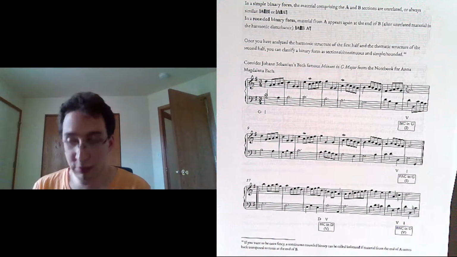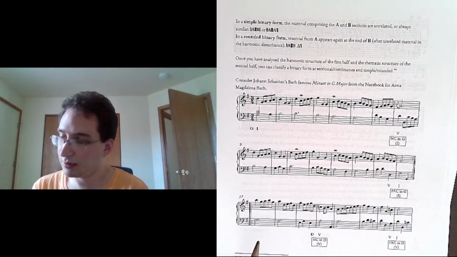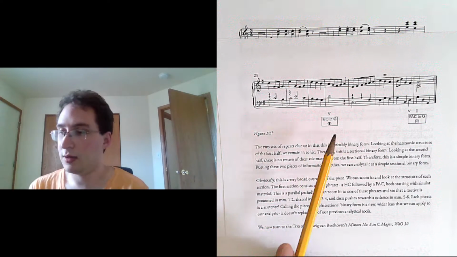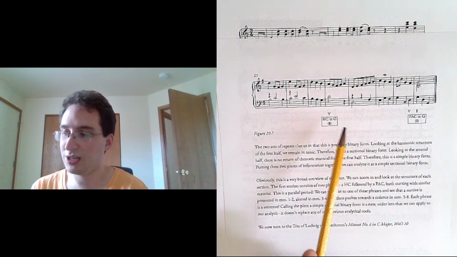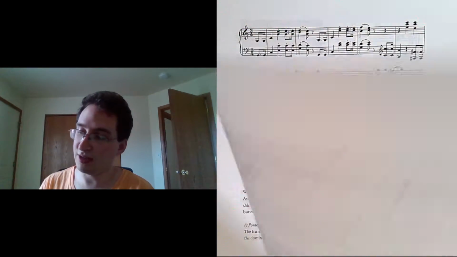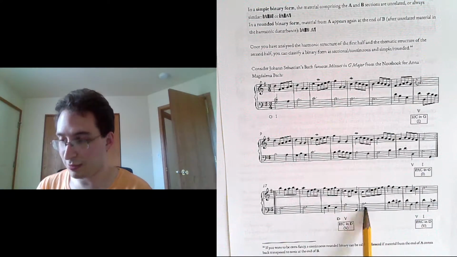Now B section, clearly different material, but also clearly the same piece. Ooh, we're in D. Now heading back towards G. Repeat our B section with ornamentation.